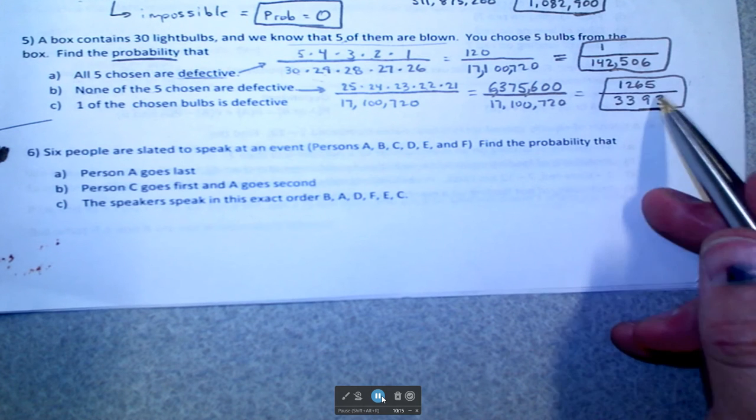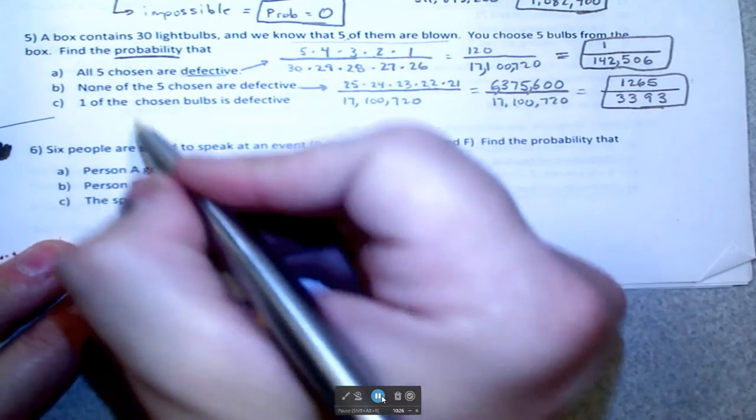If you turn that into a decimal, it's about 37%. So this is about a 37% chance that you can pick 5 light bulbs and not pick a blown one from this box. That's pretty good. I'd like it to be higher, but that's pretty good. Okay? Now, part C says 1 of the chosen bulbs is defective.